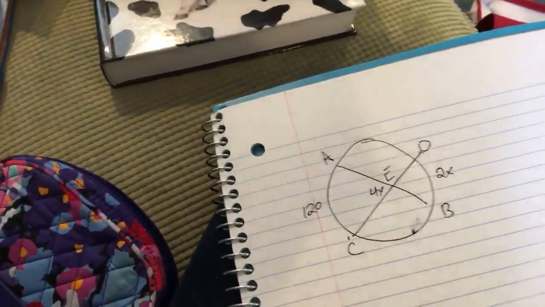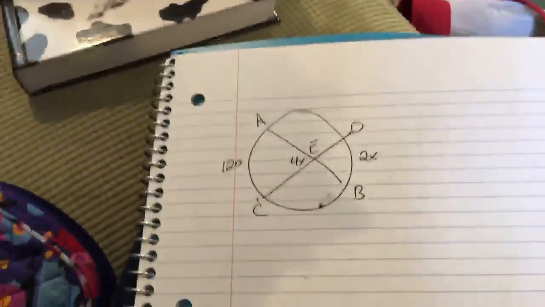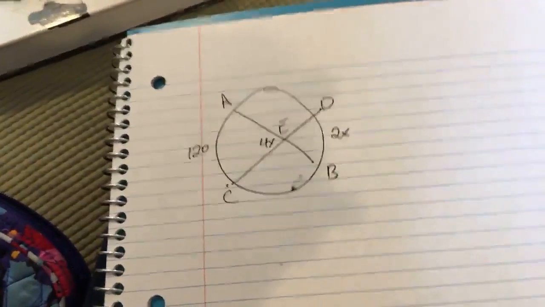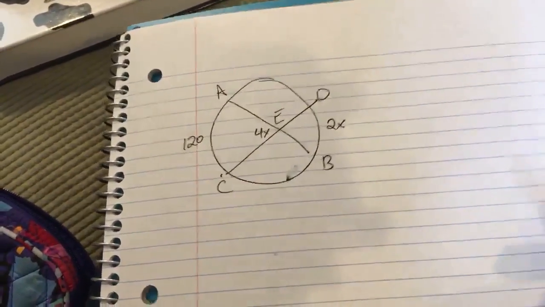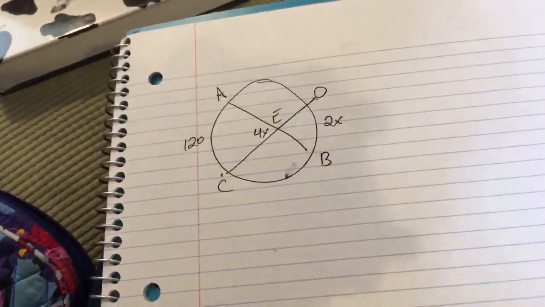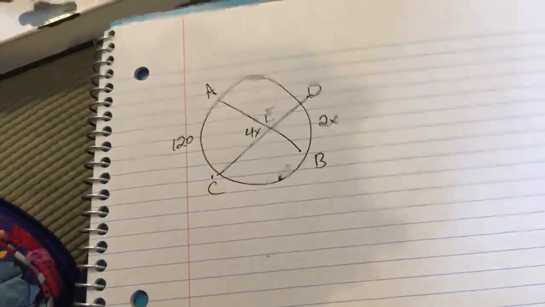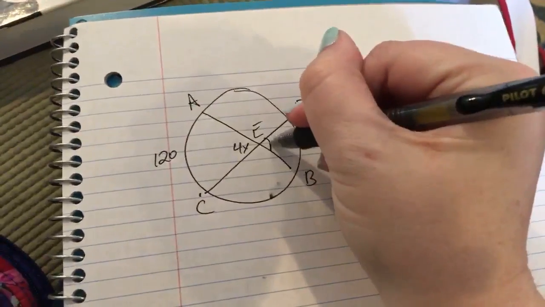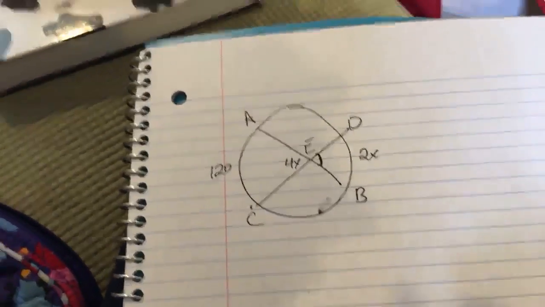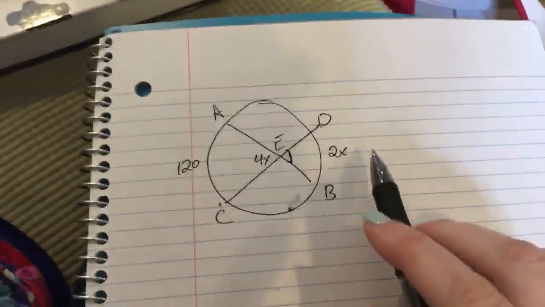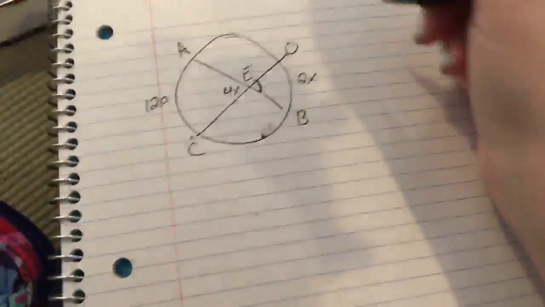Okay. So we remember that the rule for the angle formed by chords that intersect inside a circle is that the measure of this angle is the average of the 2 intercepted arcs, so 120 and 2x.